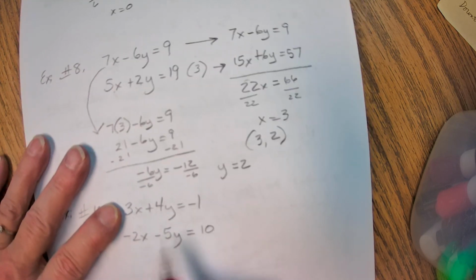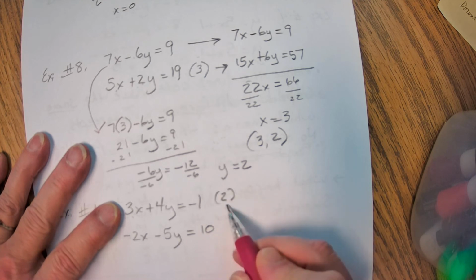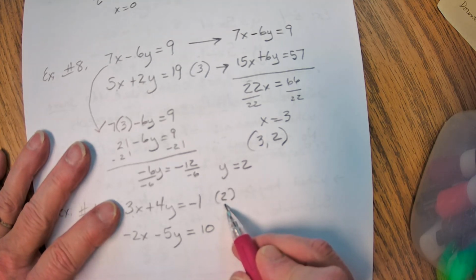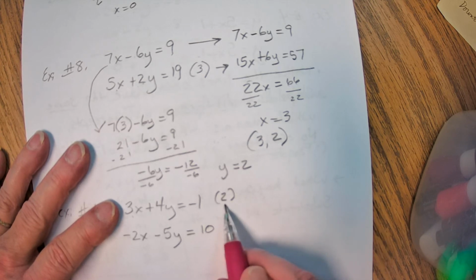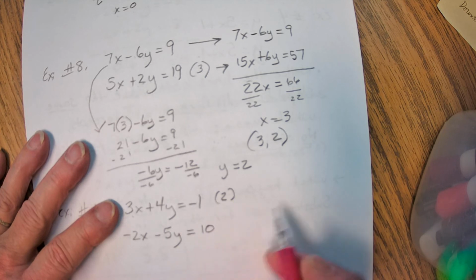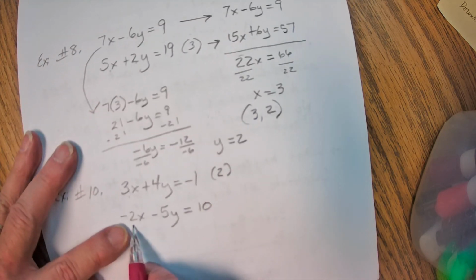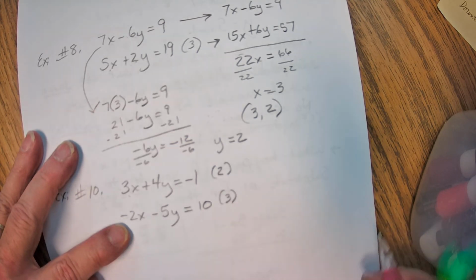What do I multiply this by to get 6? I'd have to multiply by 2. I'm telling you guys, it really helps to write this down. And plus, when I'm grading your work on a quiz or a test, if you write this down, I can clearly see what your intent is. Please let me know what you're doing. And then to get a negative 6x here, I would just have to multiply this equation by 3.